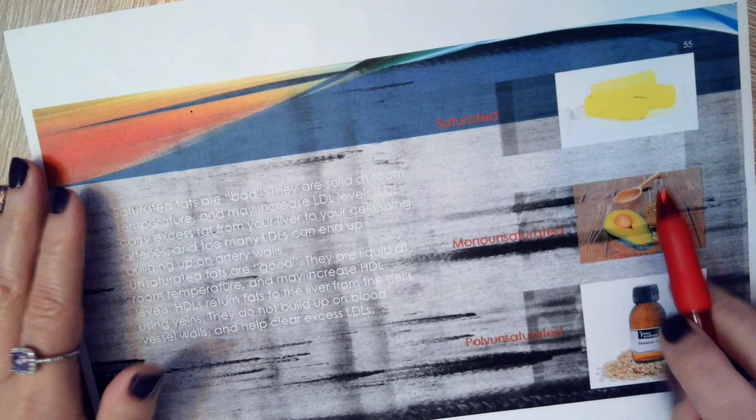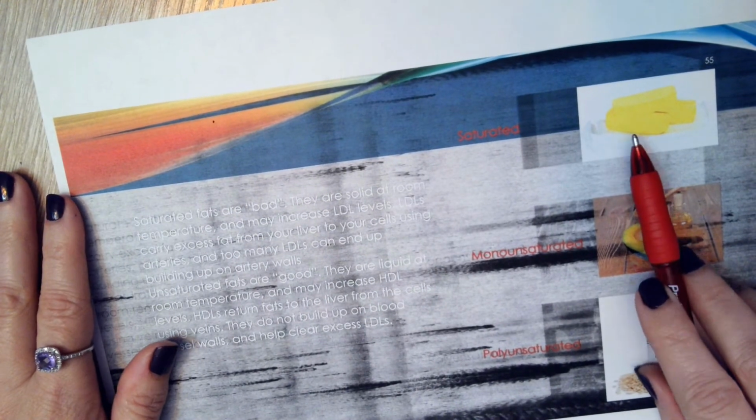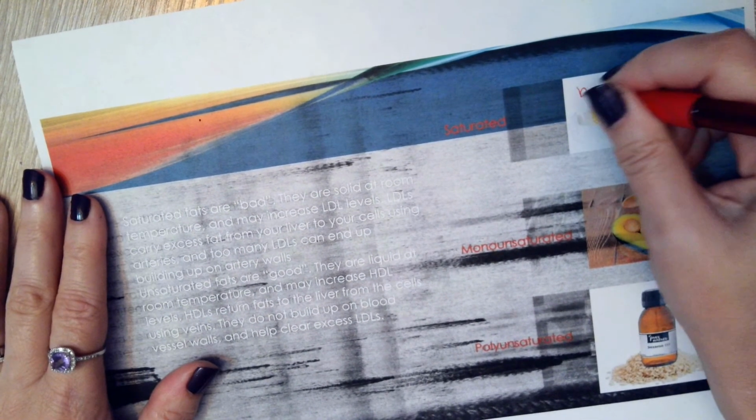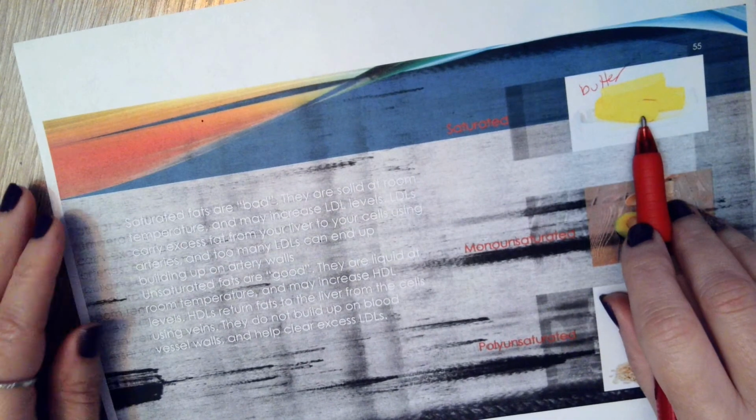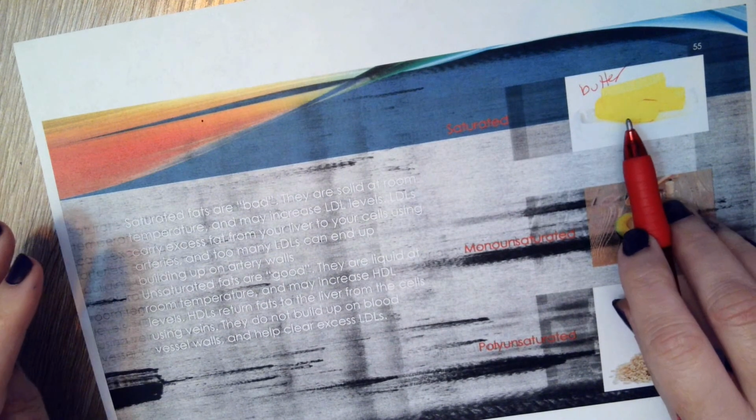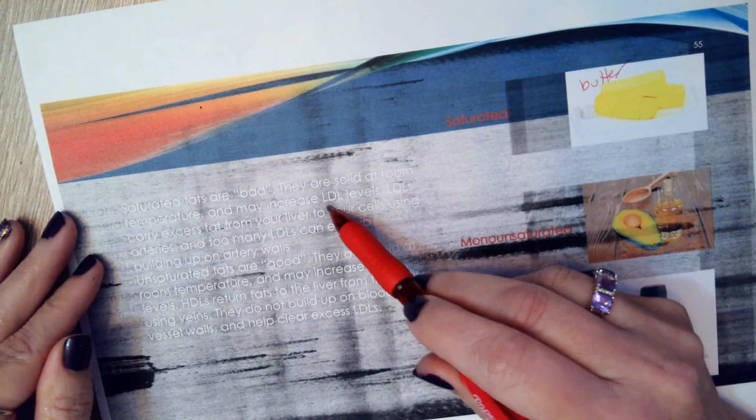Okay, so this is butter. So that's a saturated fatty acid. These are not healthy for you. Obviously, if you were to eat that stick of butter, that would be 1, gross, and 2, it would not be healthy for your body. These saturated fats tend to increase your low-density lipoprotein levels, which can clog your arteries, which is not good, obviously.